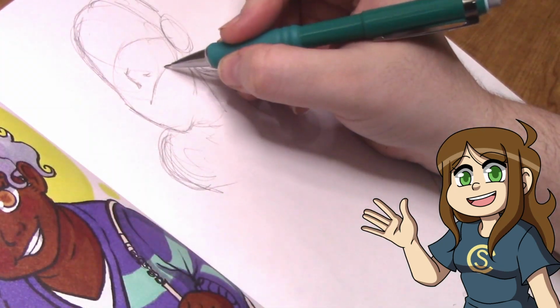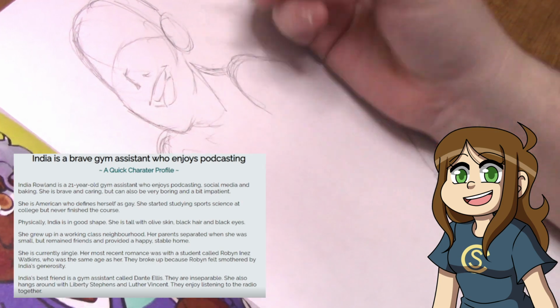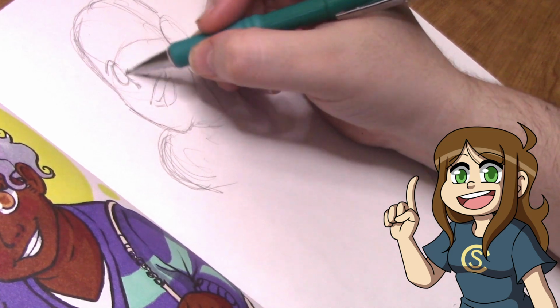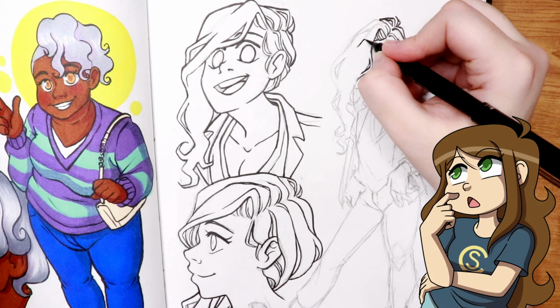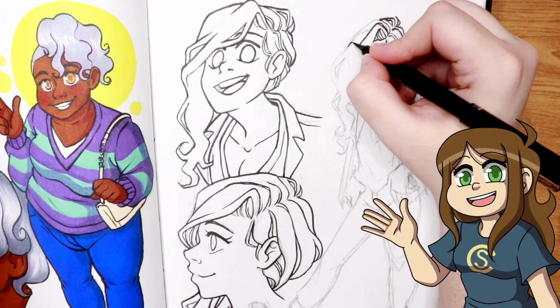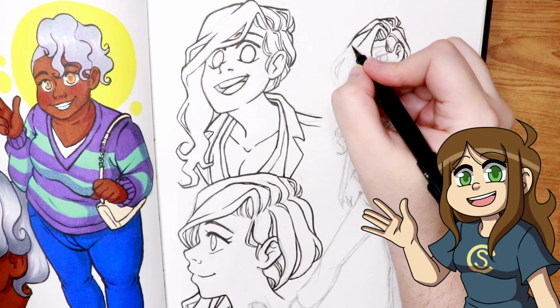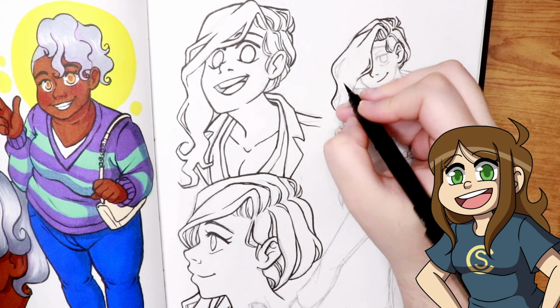Next up is India. India Rowland is a 21-year-old gym assistant who enjoys podcasting, social media, and baking. She is brave and caring, but can also be very boring and a bit impatient, which honestly doesn't feel like it matches at all, but whatever. She is American who defines herself as gay, and she started studying sports science at college but never finished the course. Physically, India is in good shape. She's tall with olive skin, black hair, and black eyes.